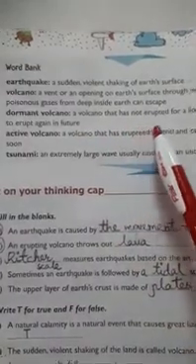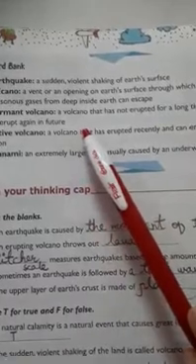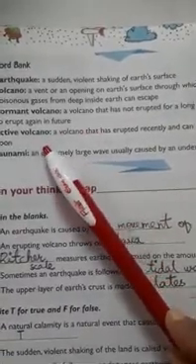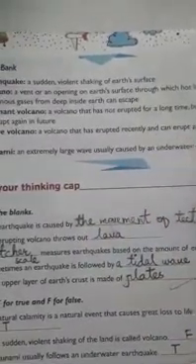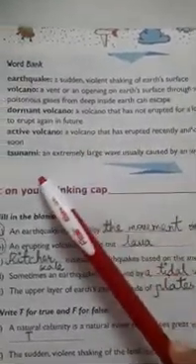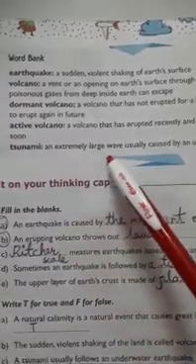A volcano that has not erupted for a long time but is expected to erupt again in future. What is active volcano? A volcano that has erupted recently and can erupt any time again. What is tsunami? An extremely large wave usually caused by an underwater earthquake. So these are the new words and their meanings.